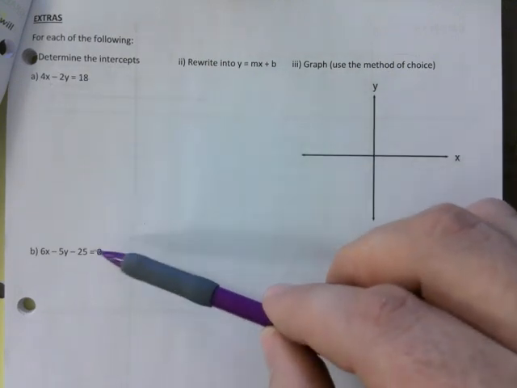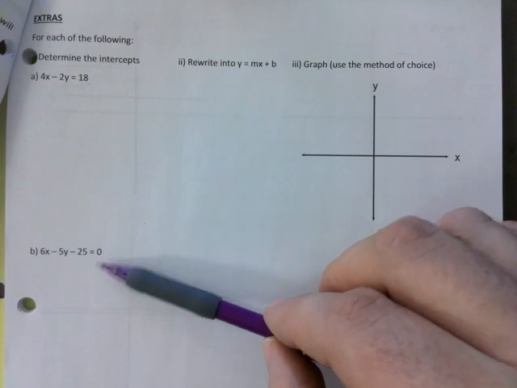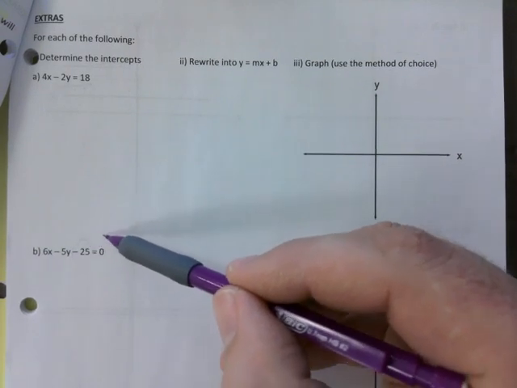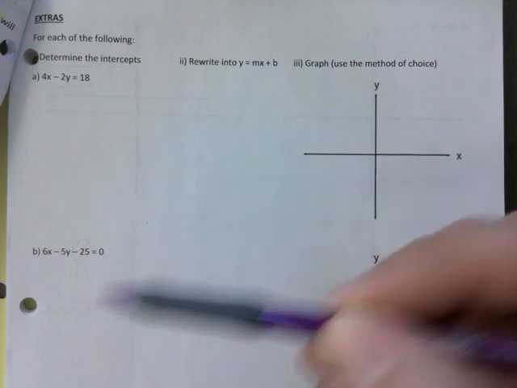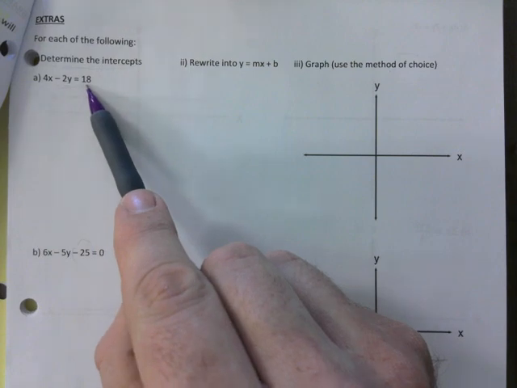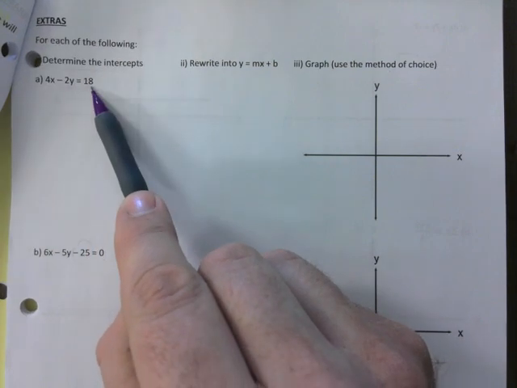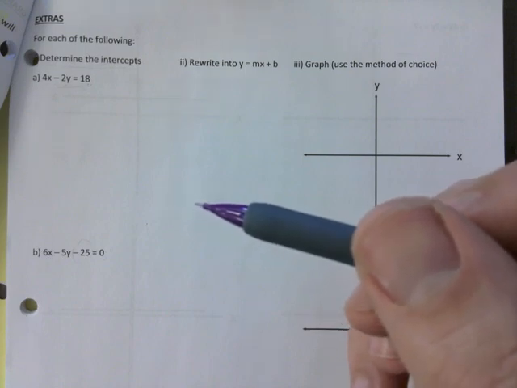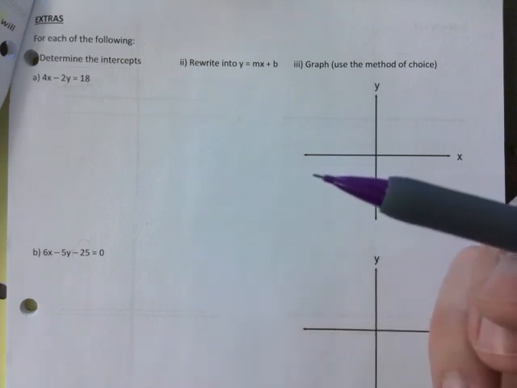This one down here is not quite. I would suggest you bring this 25, the negative 25, over to the other side, and then start working with it. So always try to make it look like this: the x, the y, and a number. Okay? So how about we just try A and B?